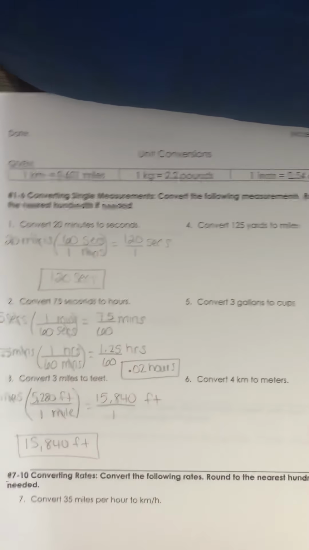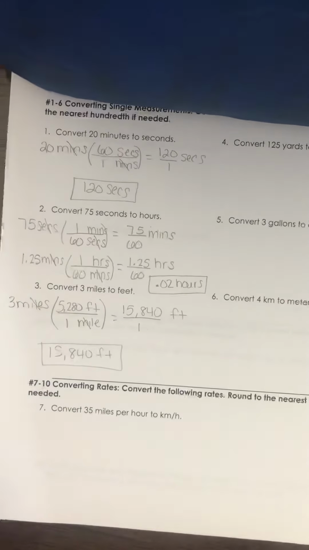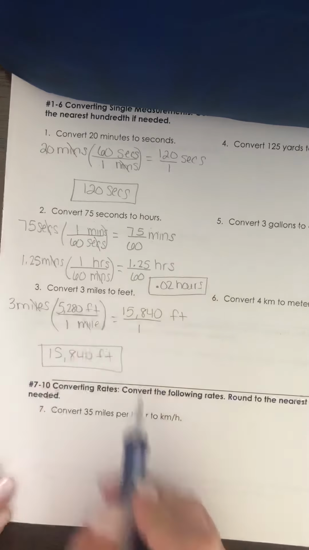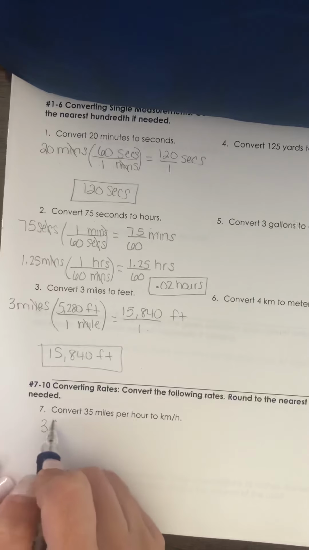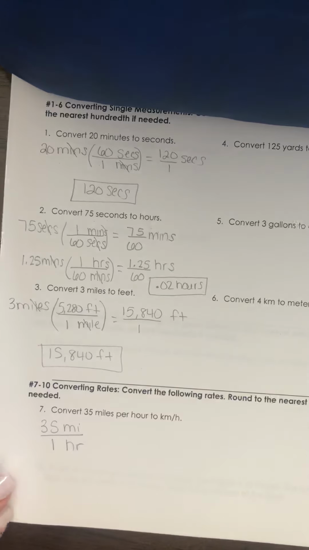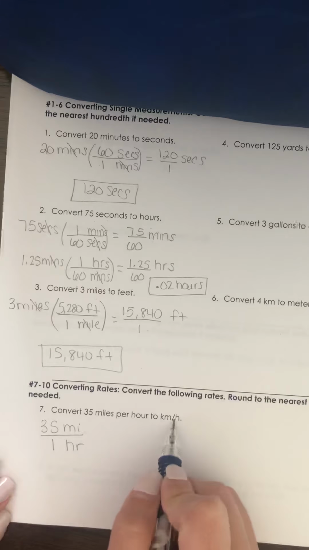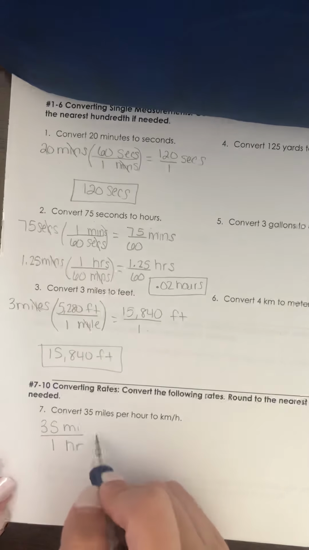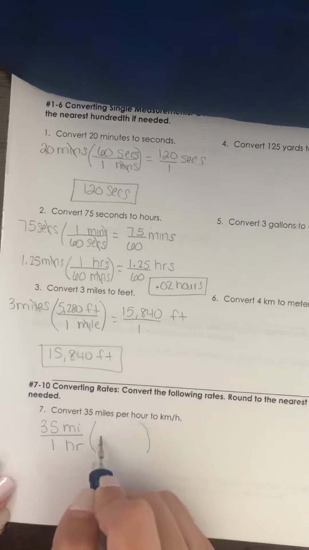So let's look at number 7. Notice we have more than just one label. We have miles per hour. Up here we just had miles. Now we have miles per hour. So I'm going to do 35 miles per 1 hour. And I have to convert to kilometers per hour. So I don't need to change my hour in the bottom. The hour can stay there, but I need to change to kilometers.